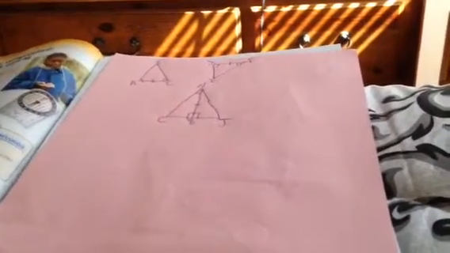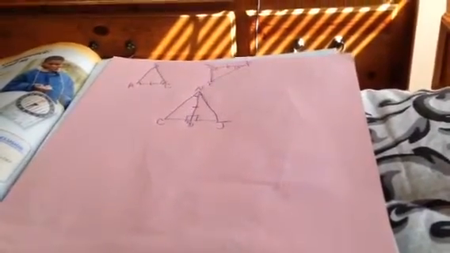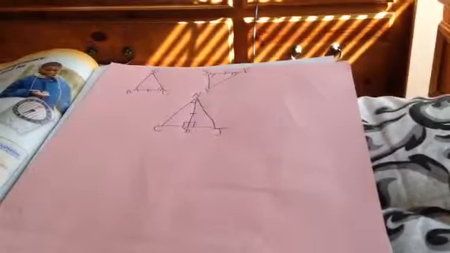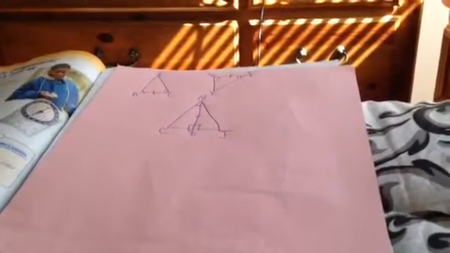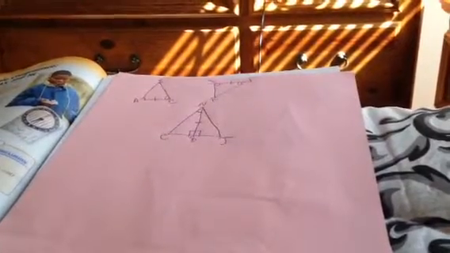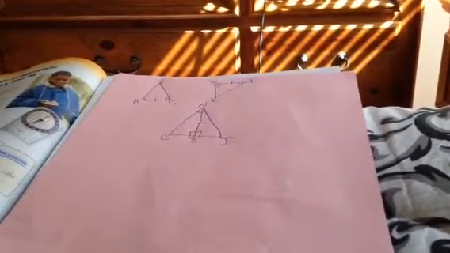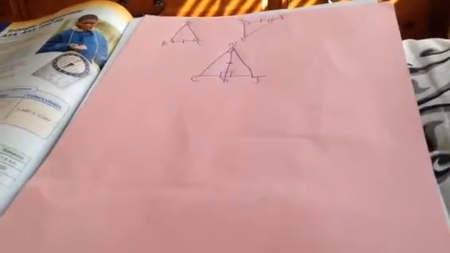The last way to prove triangles congruent is by angle angle side. Now, angle angle side is a little tricky, but you have to make sure that what the theorem says is where each angle or side is.